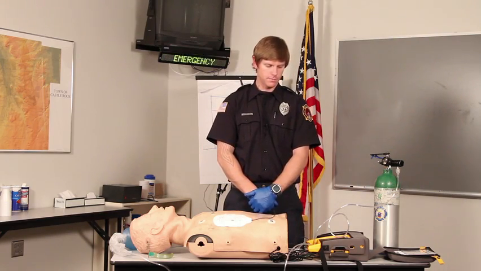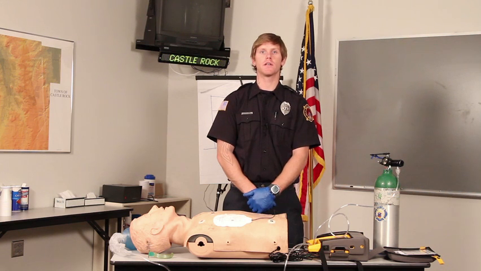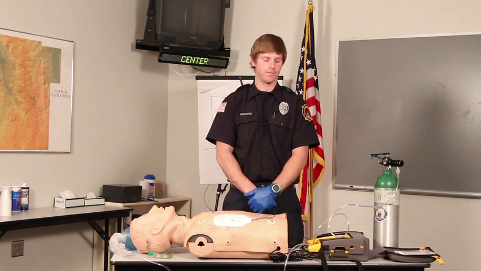Stand clear. The AED will prompt you to stand clear of the patient, and not only do you need to verbalize this for scenario, you need to make sure bystanders aren't touching the patient as well. Before you deliver any shock to patients, you want to also make sure that you and bystanders are clear of the patient before delivering any shock.